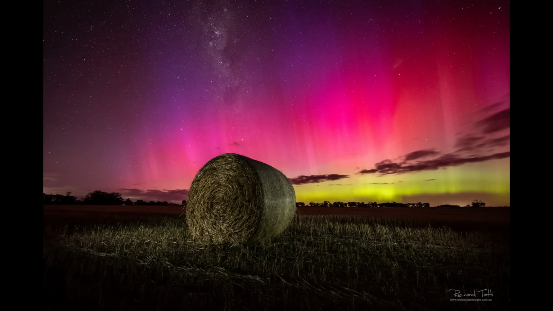Now, it's a hay bale, okay? Not a complicated composition. But if I stood up to take this image, once again, my horizon line here is going to be up here somewhere. And that totally takes away from the hay bale foreground that I really wanted to emphasize.